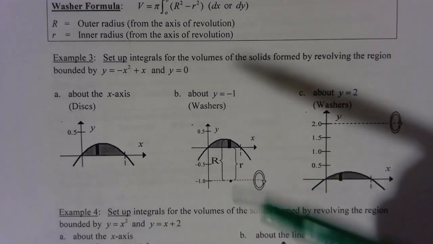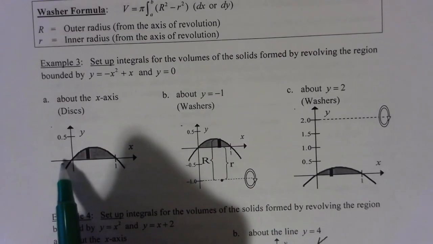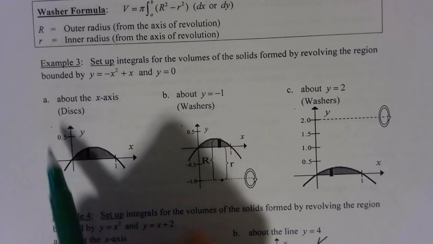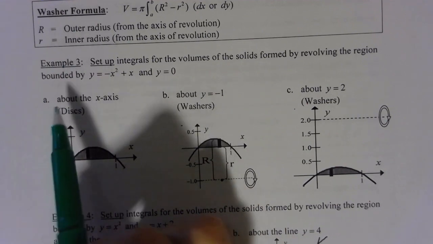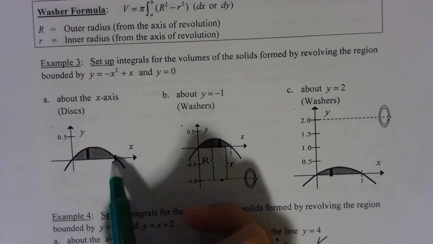So I want you guys to notice that the boundary of y equals 0 is the x-axis, and our graph is on that. So actually for this one, we don't have to do washers, we do discs because it's a solid. There's no hole in it whatsoever.